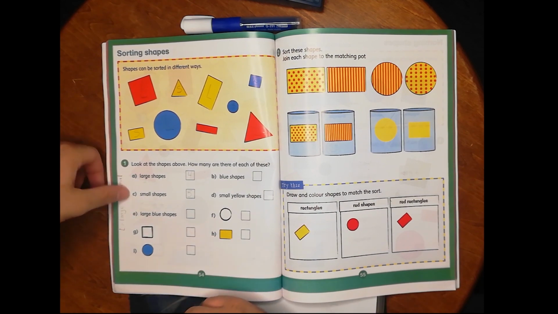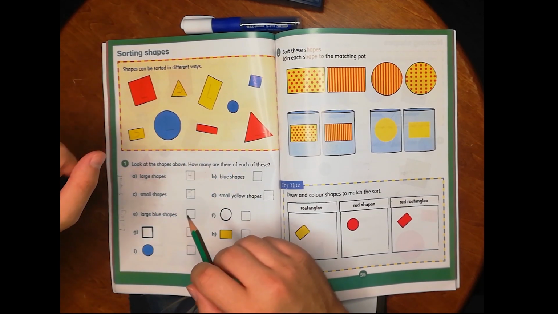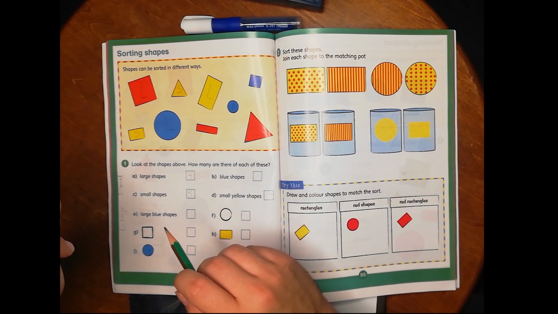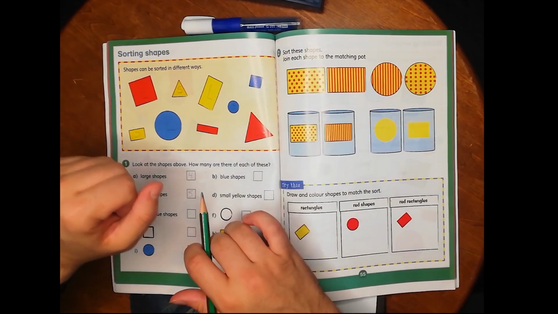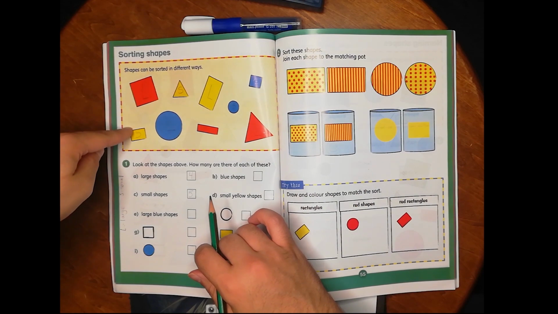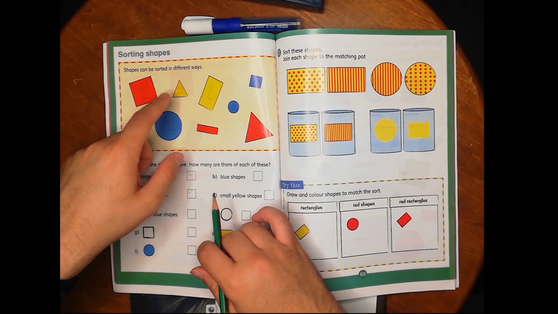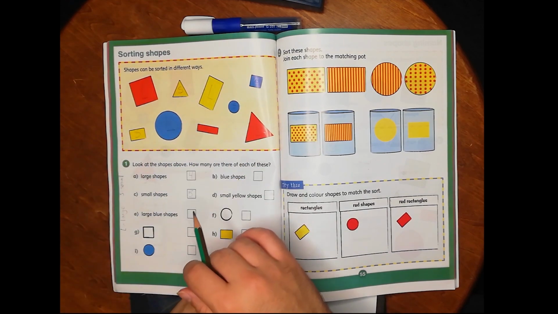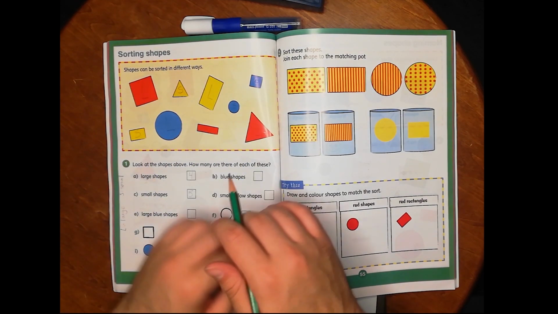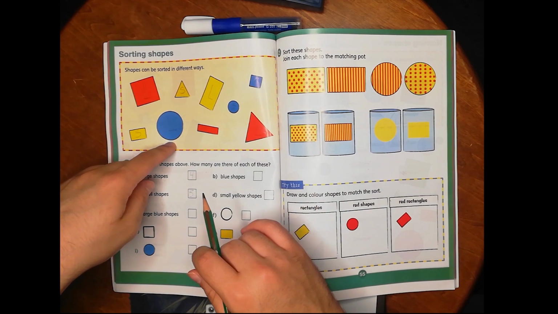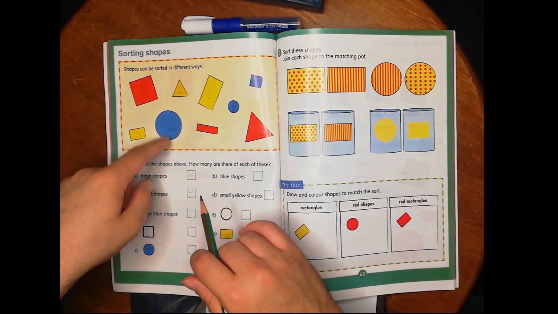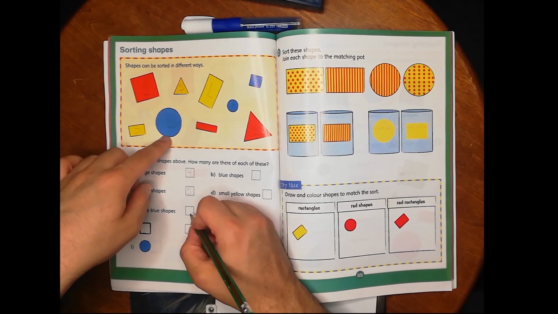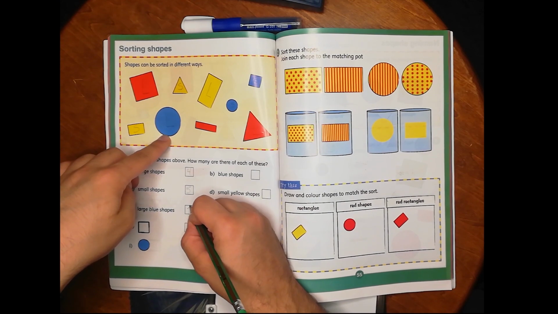Large blue shapes. So which of these are large blue shapes? So let's look at the blue shapes first. No, this is red, yellow, blue. So this is one, yellow, yellow, red, blue, blue, red. So how many large blue shapes do we have? It's only one. So we write one here.